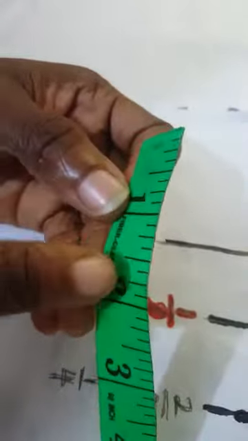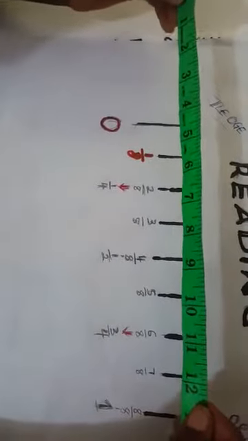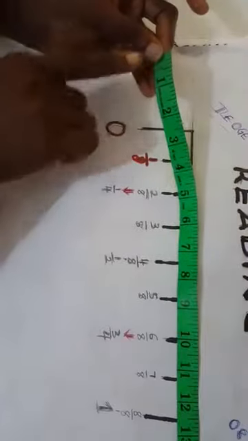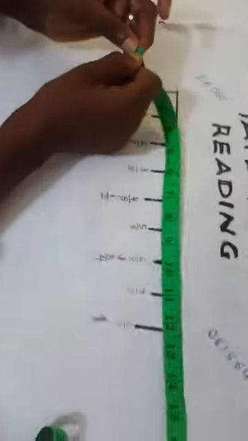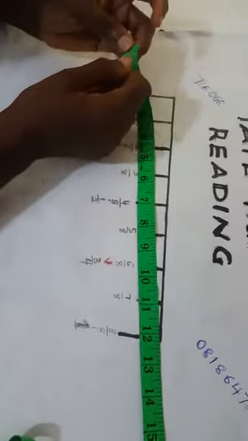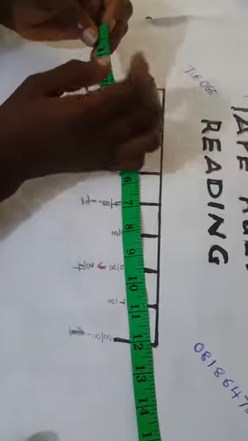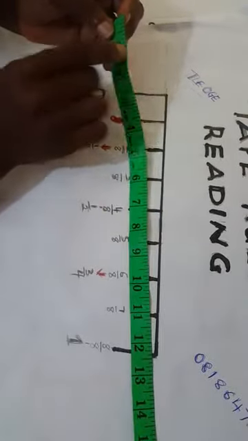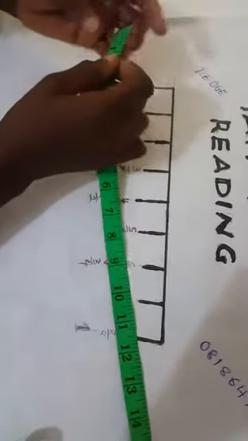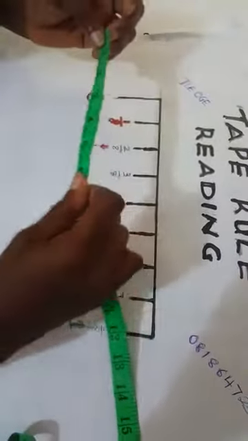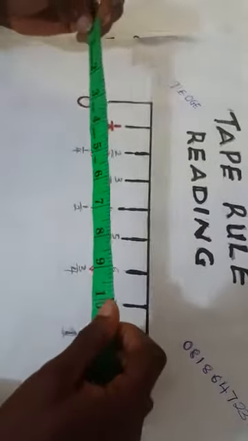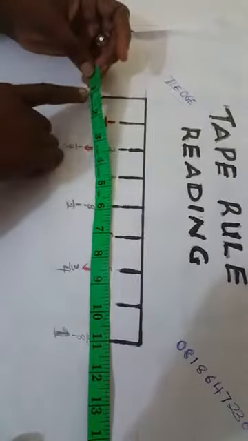Each one represents an eighth. But you see, we have a standard tape. In Nigeria and this part of the world, this is the kind of tape rule that we have. But in other parts of the world, the spaces have their own measurements too. You count 16 in some standard tape rules, 16 lines instead of 8. But for the purpose of our class now, we are going to be using this type of tape rule, which is the common one that we use to measure. And I'm going to be teaching you in inches.